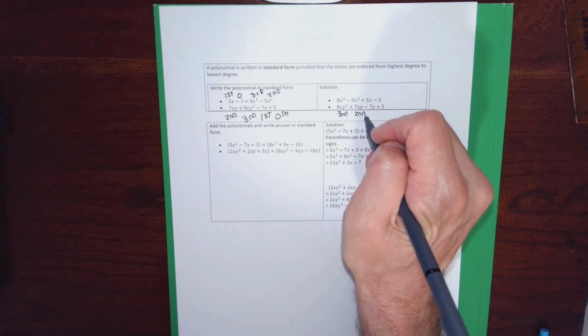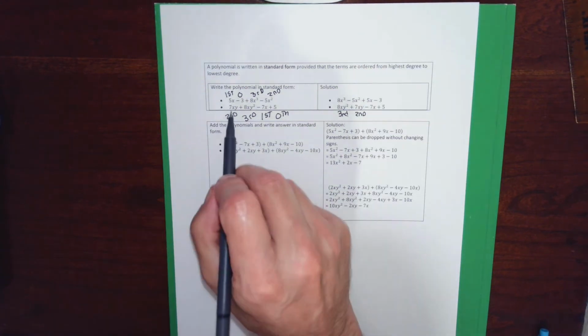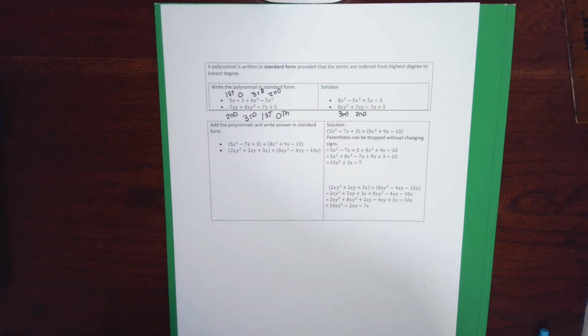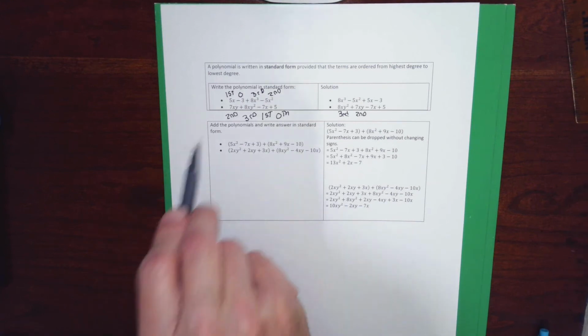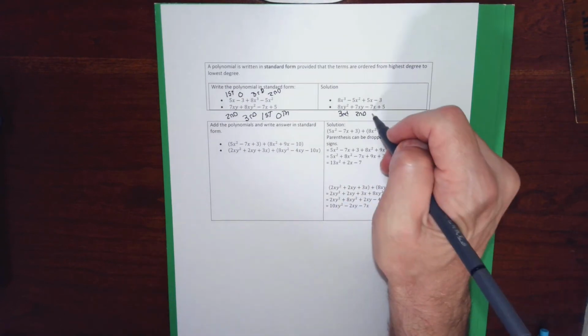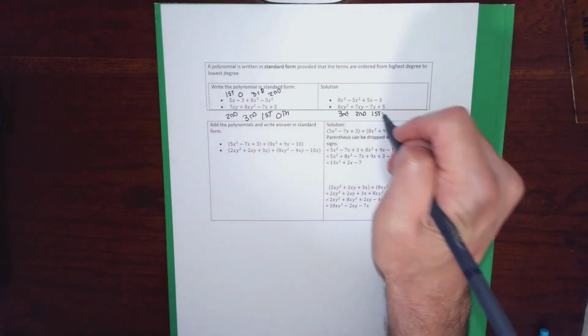the second degree term written second, and the second degree term didn't have a sign in front of it, but it has to have a sign in front of it when it's not written first, and since it's positive and not negative, I put a plus sign in front of it, and then I wrote the first degree term, and then the constant. That's going to be new.